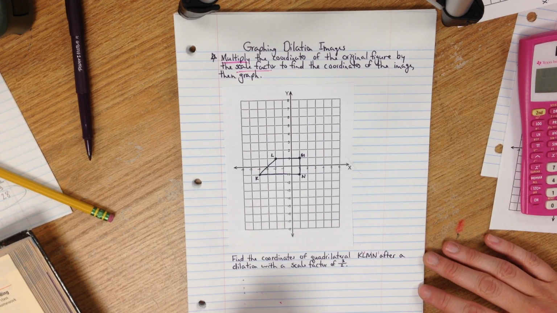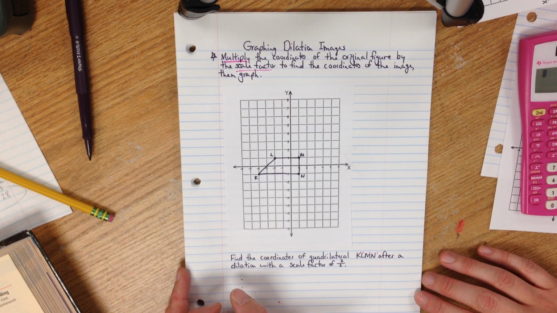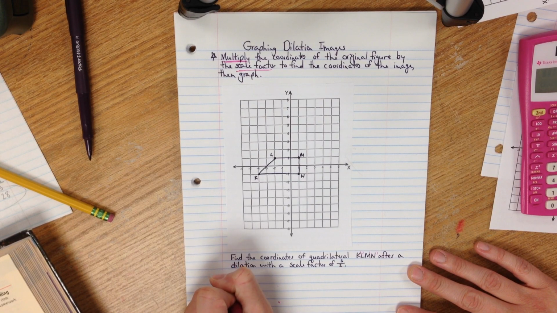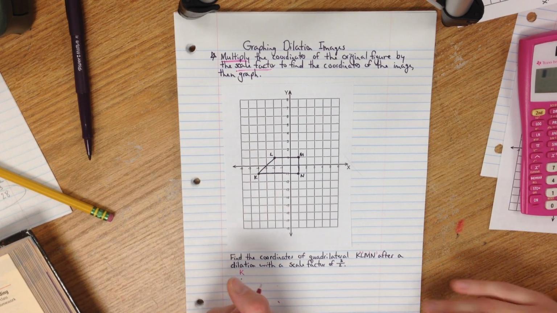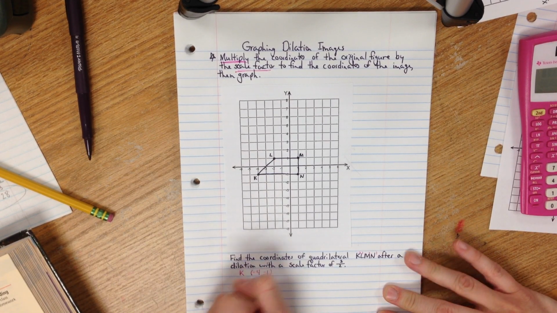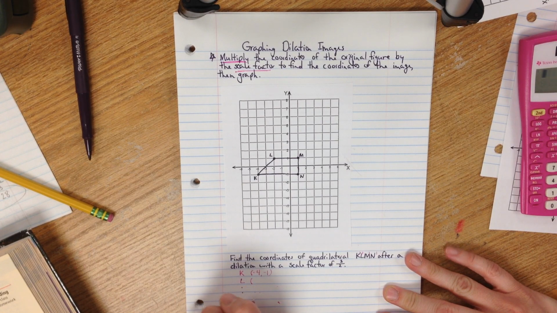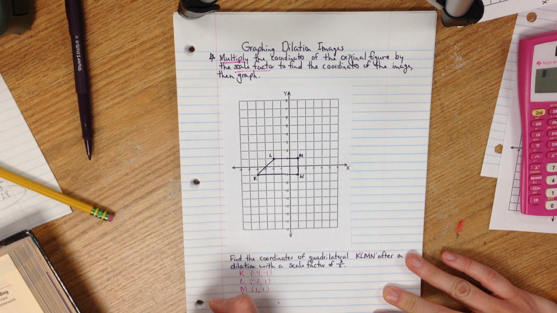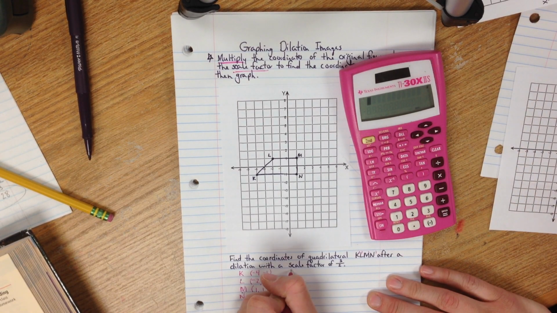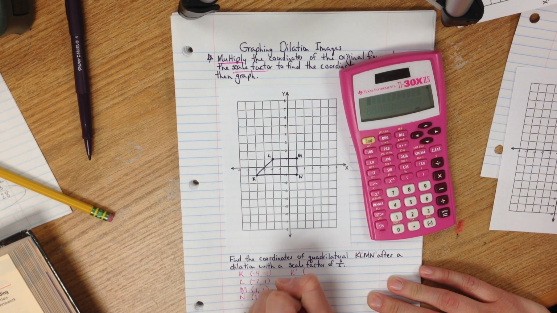So the first thing we need to do is find the coordinates of the original points. Point K is at -4, -1. Point L is at -2, 1. Point M is at 1, 1. And point N is at 1, -1. So I am going to take for K prime, L prime, M prime, N prime. I like to fill these in because it goes a little faster as I go.